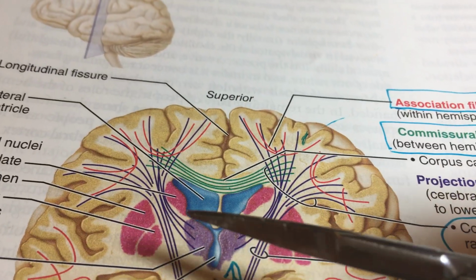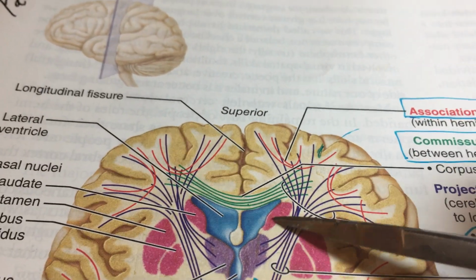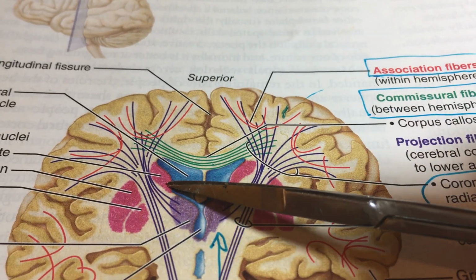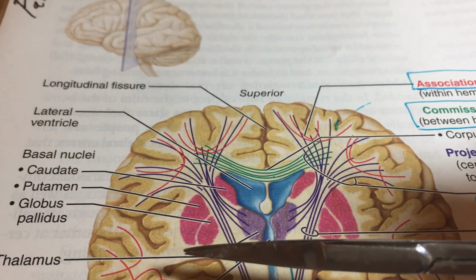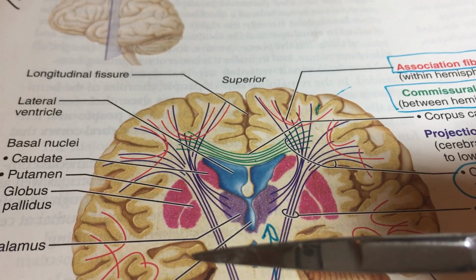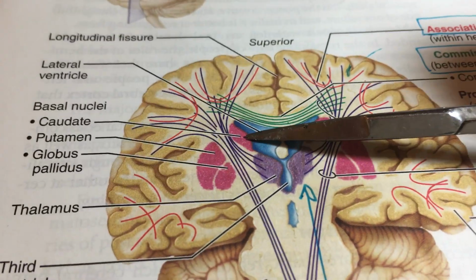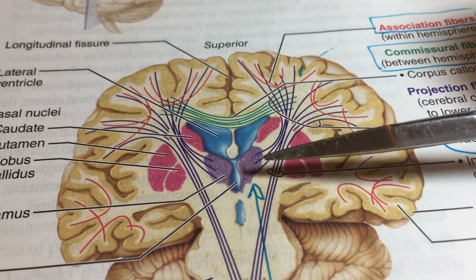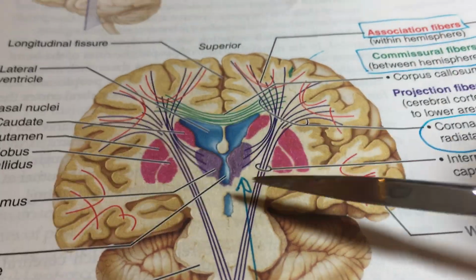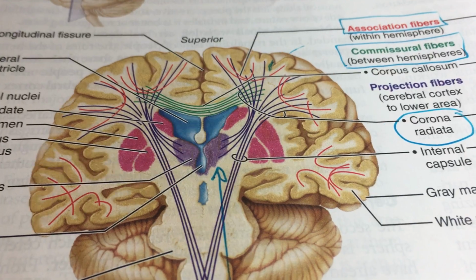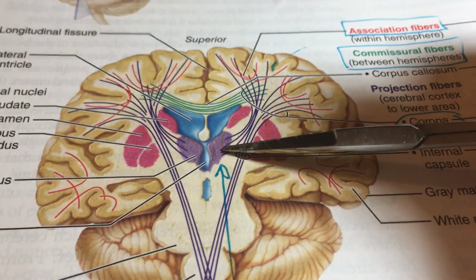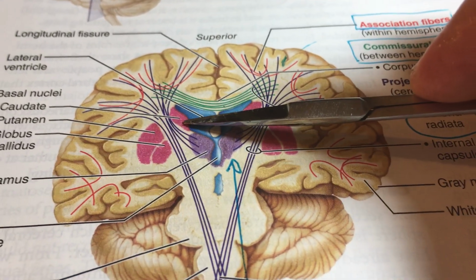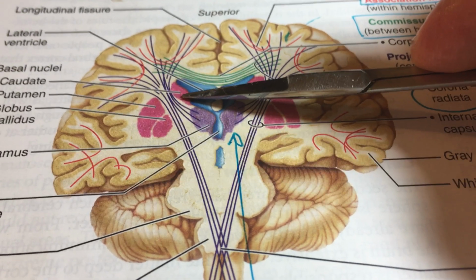Do you see that we're bypassing the ventricles here? Here's the lateral ventricle, the third ventricle. We have here some portions in red that are referred to as the basal nuclei. The basal nuclei are the caudate over here, and the putamen and the globus pallidus over here. We're not including in the basal nuclei the thalamus, which is the next section down in the brain, the diencephalon. This is still part of the telencephalon, and it's part of consciousness. It's part of conscious movement.